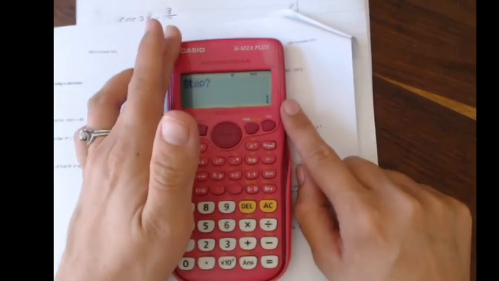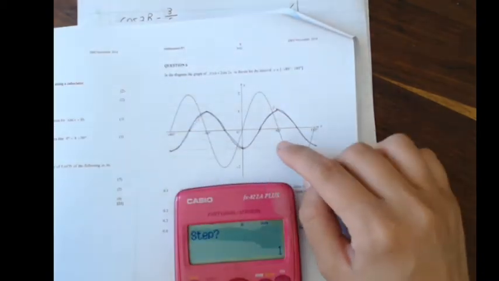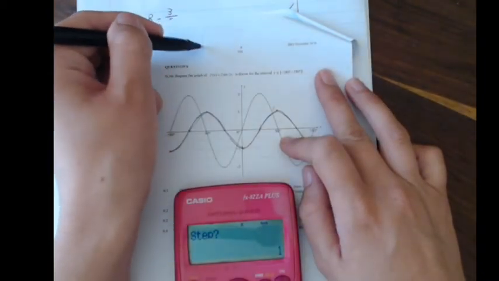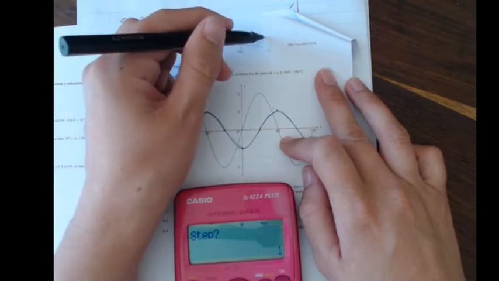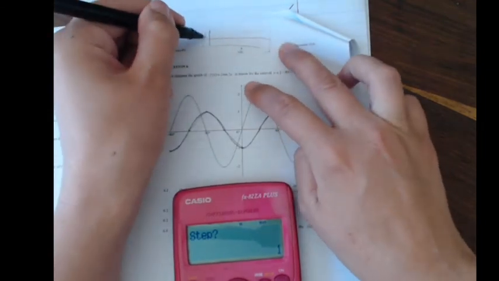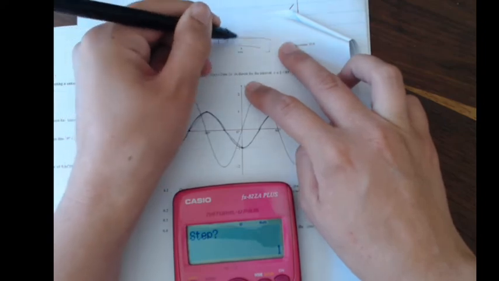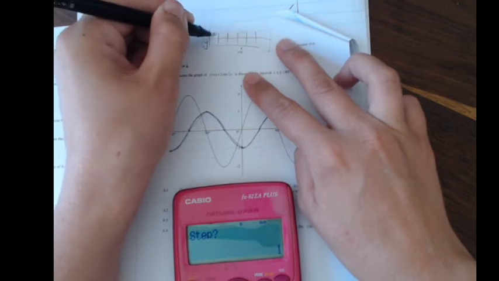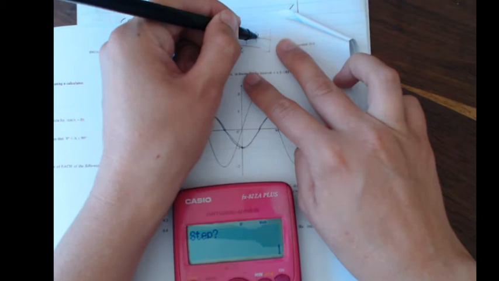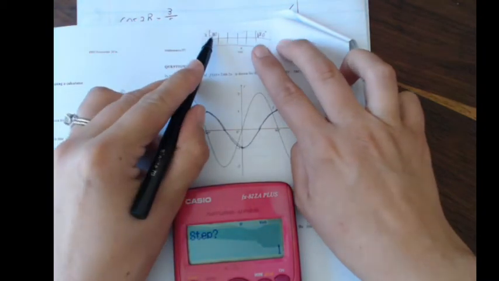And then the step means, if you want to take a table, what I'm busy doing here is creating a table of x and y coordinates like that, right? I want to start at -180, that's the value that I typed in the start, and I want to end at 180. So I want to go from -180 to 180.